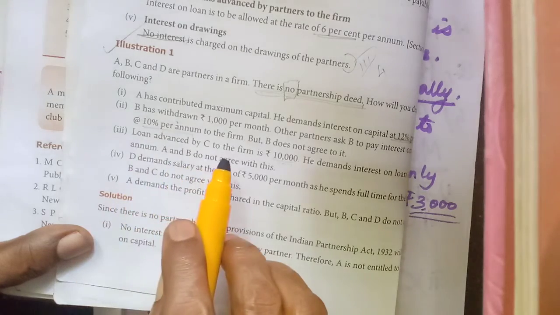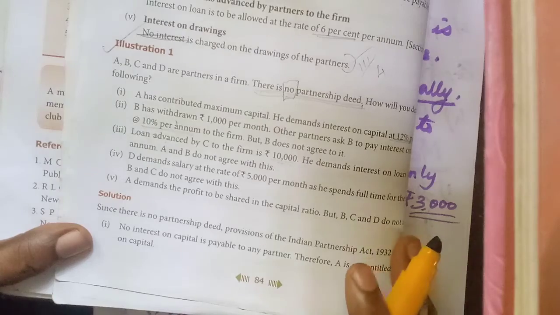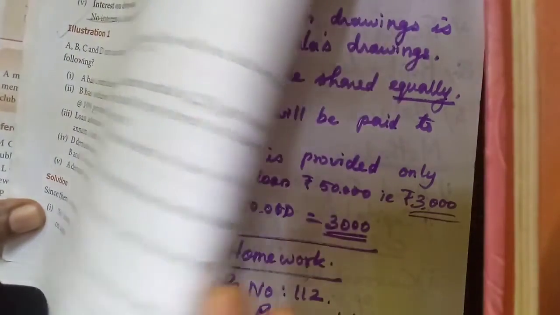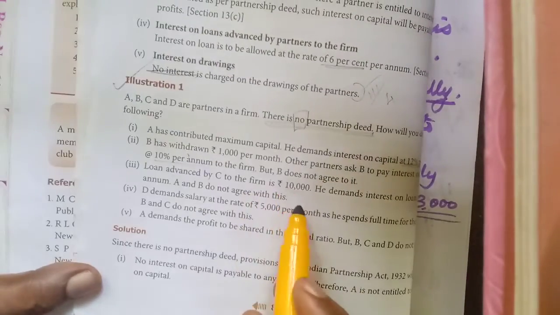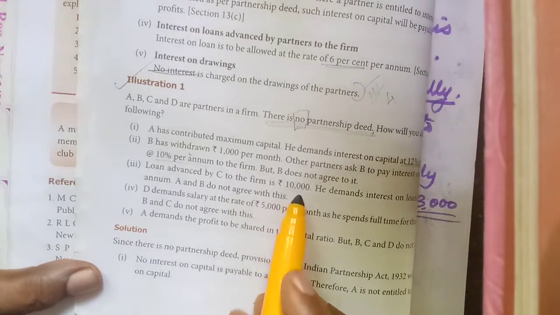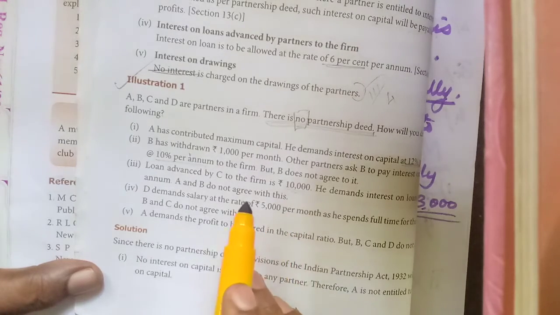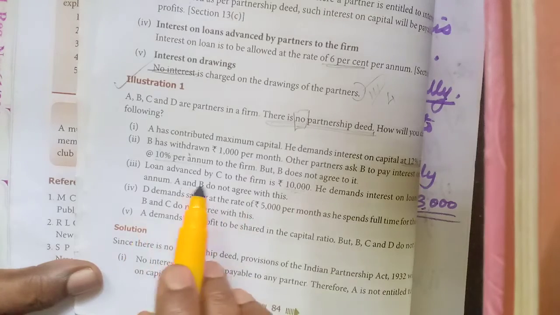Then loan advanced by C is 10,000. He demands interest on loan at 9% per annum. We have studied only 6% is allowed. 6% on 10,000 is 600. Only 600 is payable as interest on loan to C.